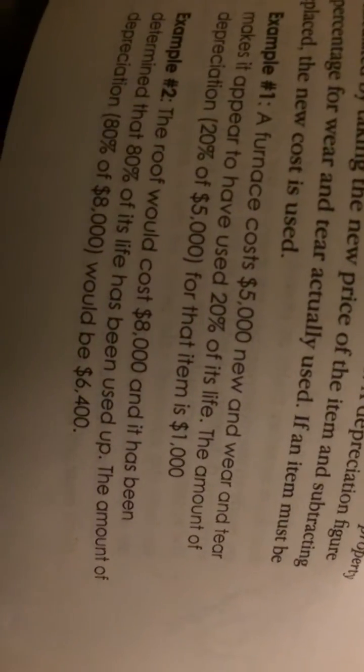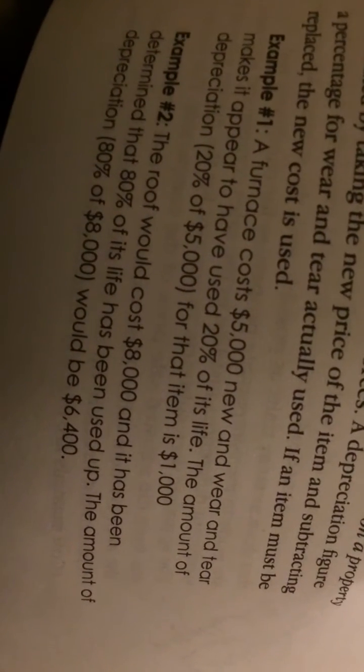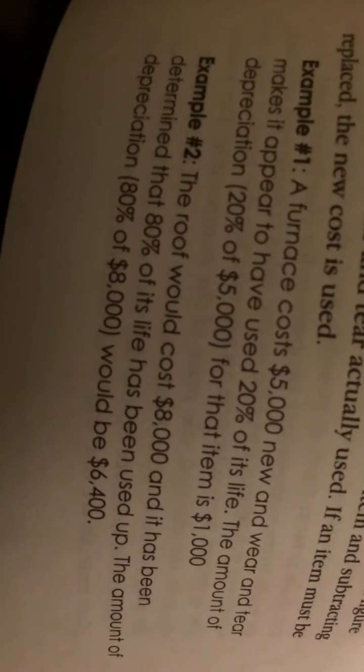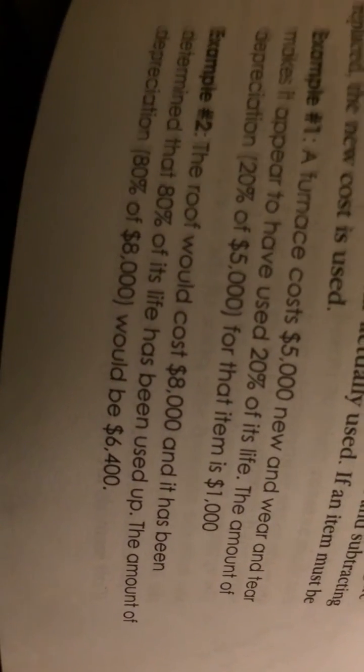Example number 1. A furnace costs $5,000 new, and wear and tear makes it appear to have 20% of its life. The amount of depreciation, 20% of $5,000 for that item, is $1,000. Example number 2. The roof would cost $8,000, and it has been determined that 80% of its life has been used up. The amount of depreciation, 80% of $8,000, would be $6,400.